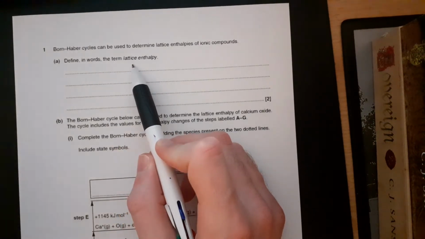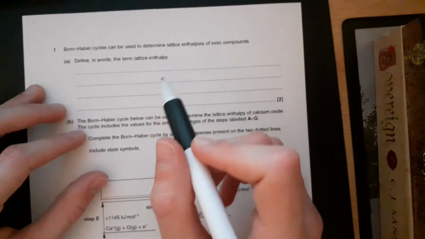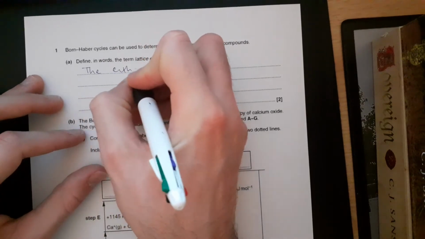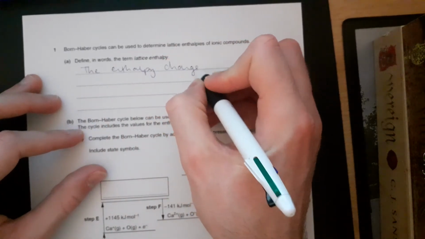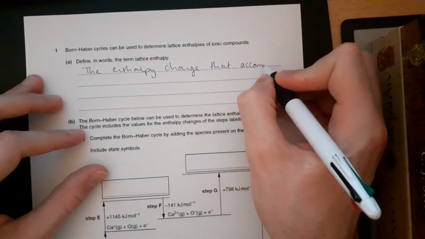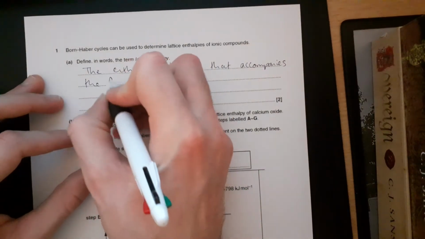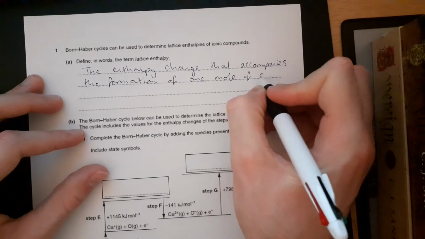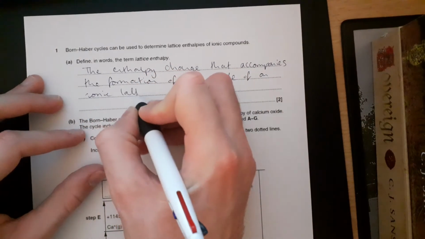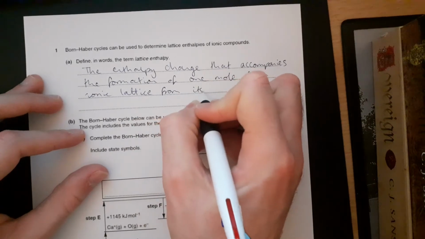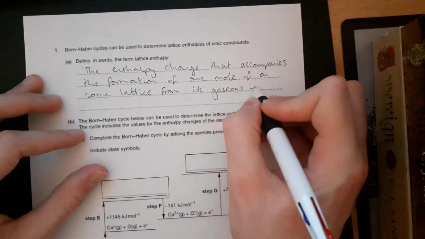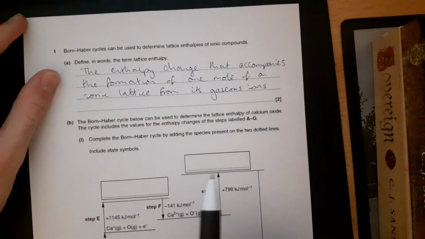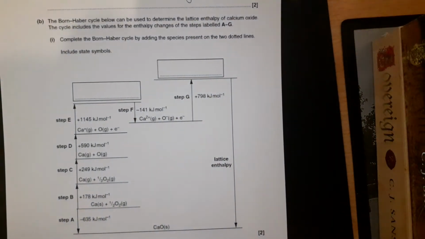So the first one, we've got a definition of lattice enthalpy again. As I said in the previous videos, you absolutely must know this definition. It's the enthalpy change that accompanies the formation of 1 mole of an ionic lattice from its gaseous ions. That definition is worth 2 marks every time. So that's hopefully a question that you're expecting.